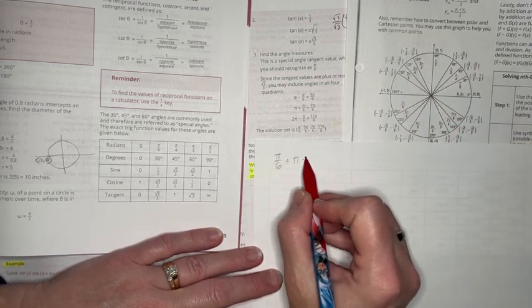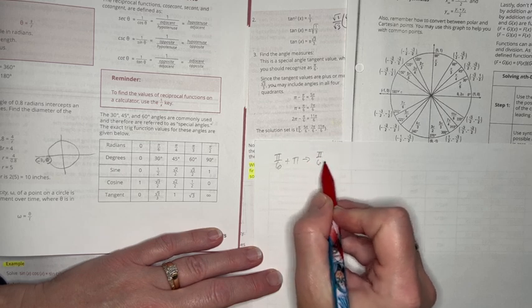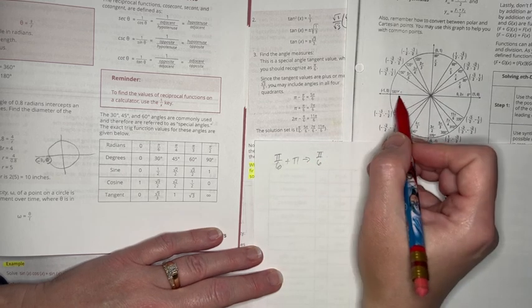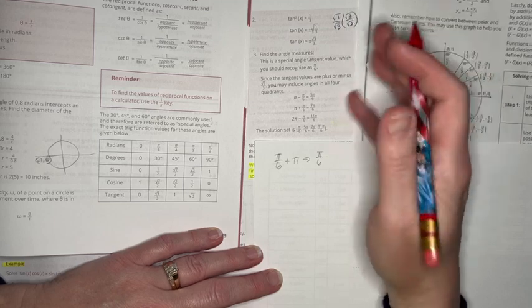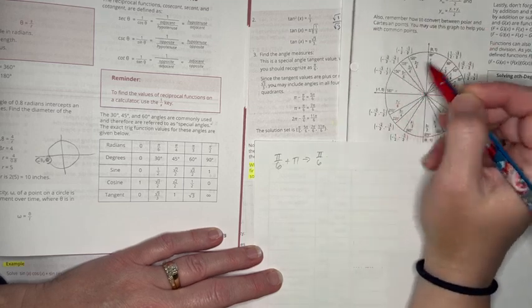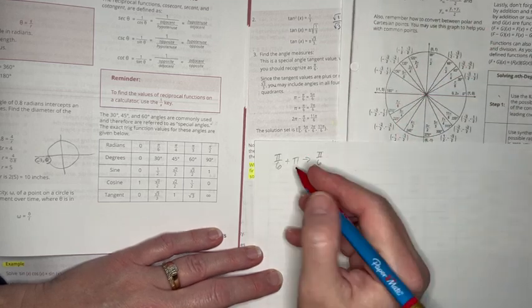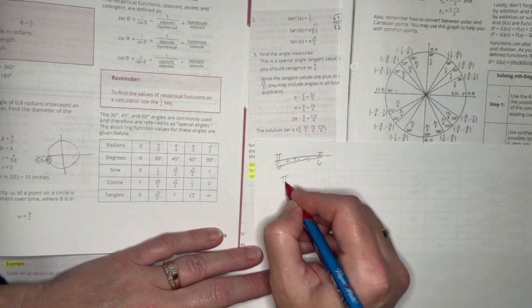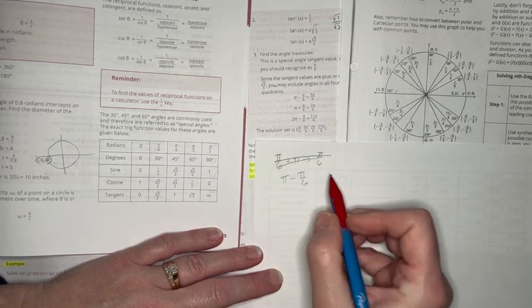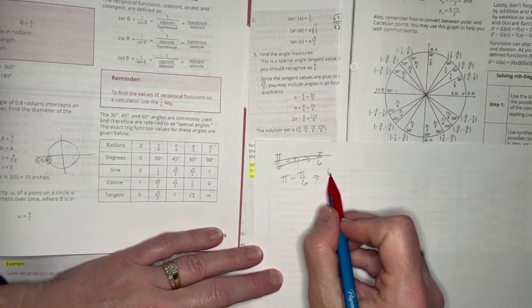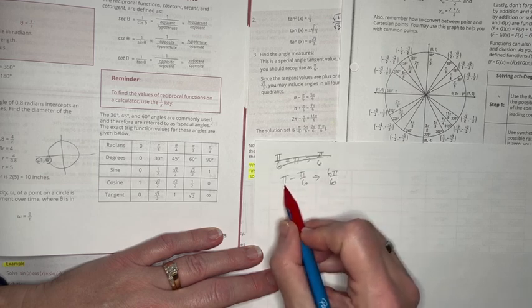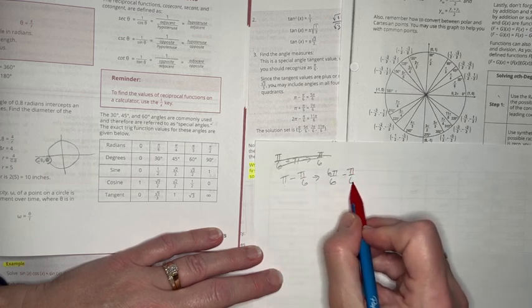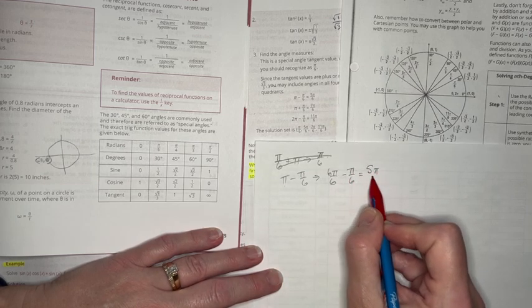I guess not plus pi. We're going to subtract it from pi because that's our next stop. So it's pi minus pi over 6. This is going to be 6 pi over 6, that's how we got pi, minus pi over 6 gives me 5 pi over 6.